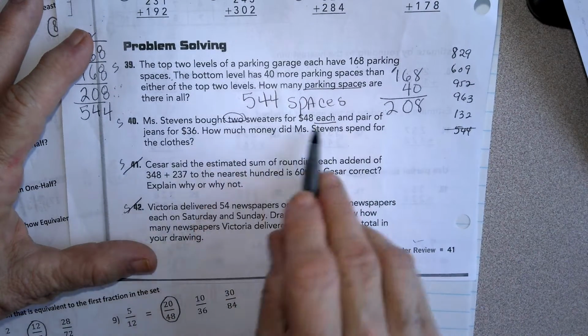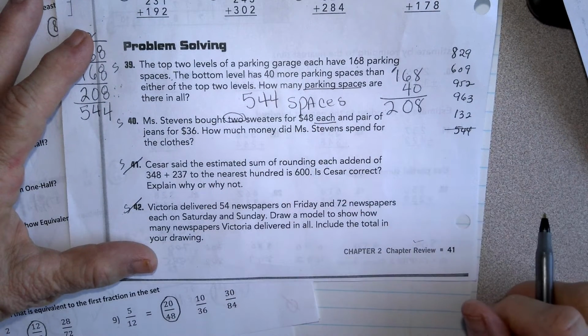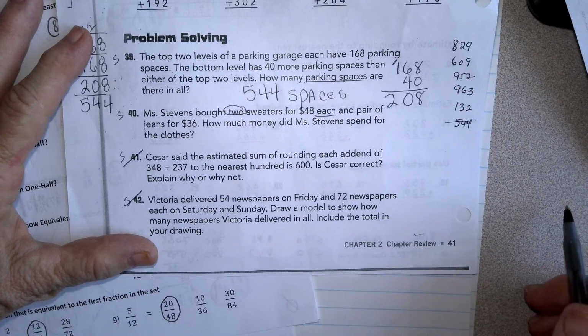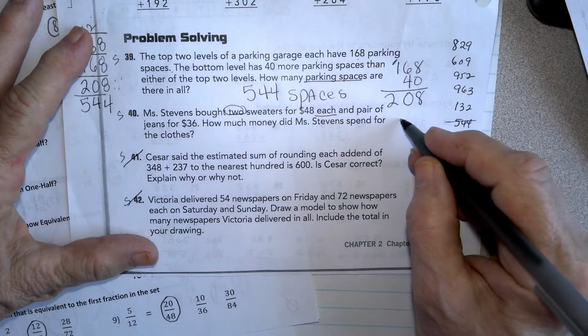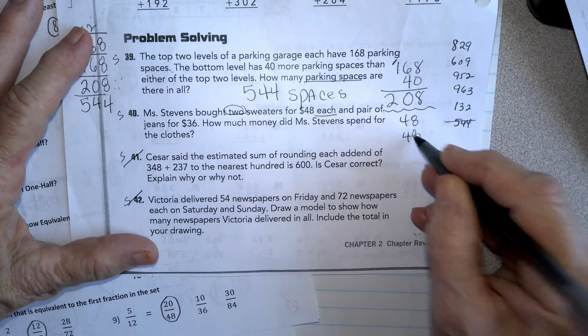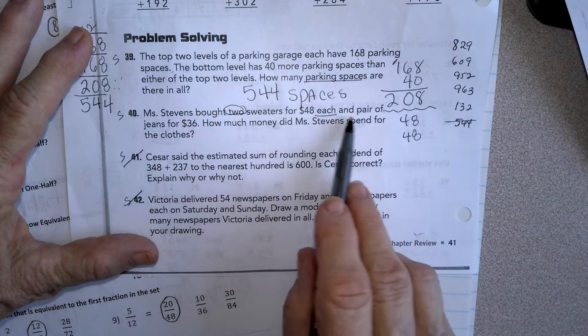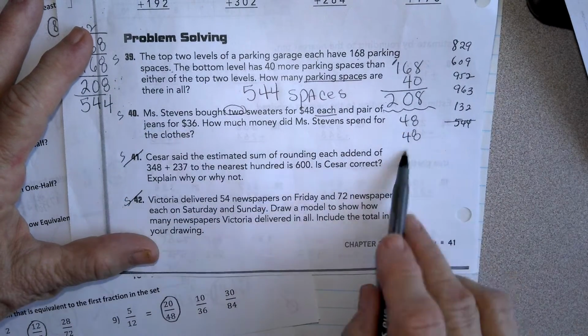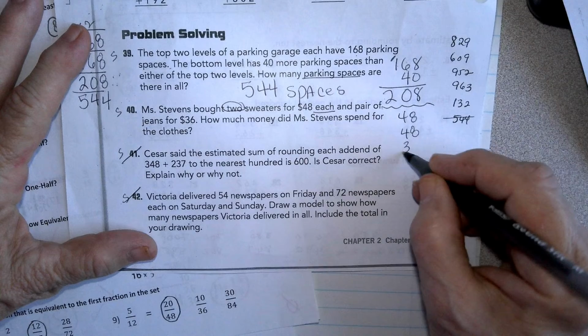So how much should I add to find out the cost of 2 of them? What am I going to add? 48, and I'll separate 48 and another 48. And then it says he also bought a pair of jeans for 36. What should I add to this? 36. Good job.